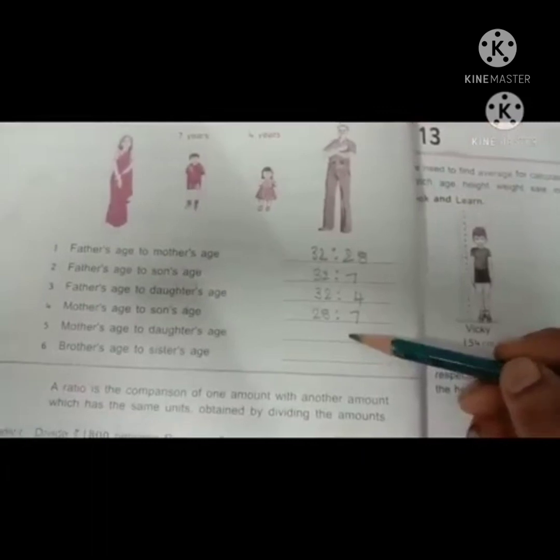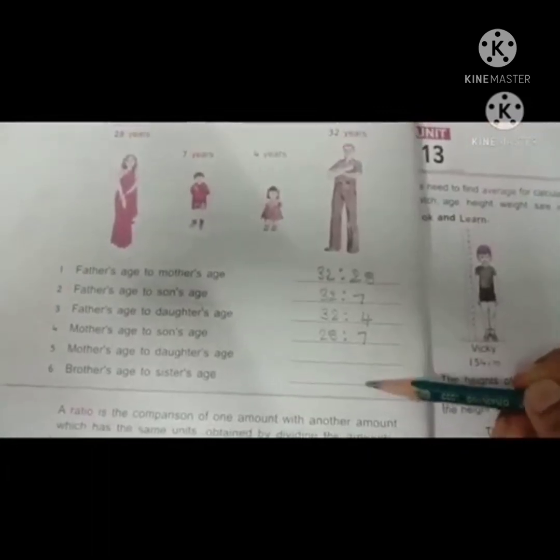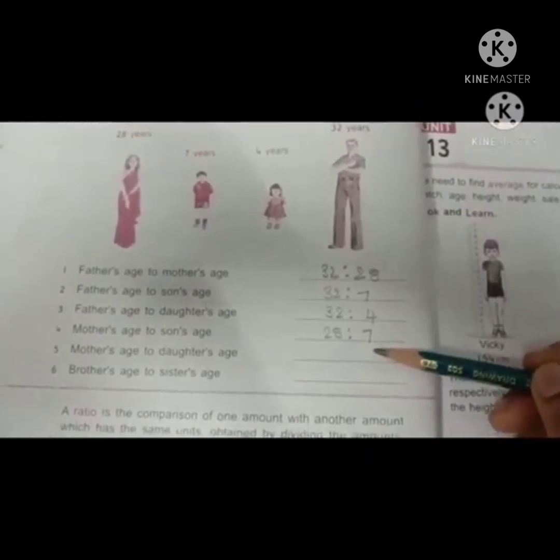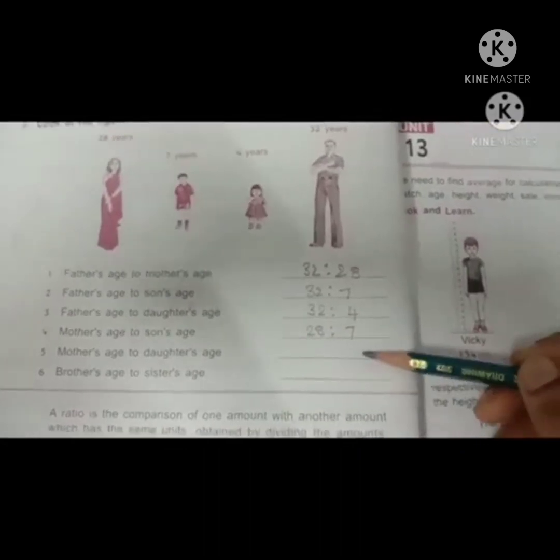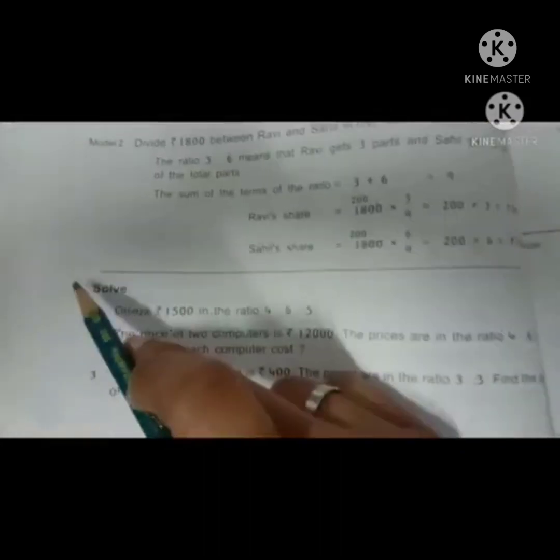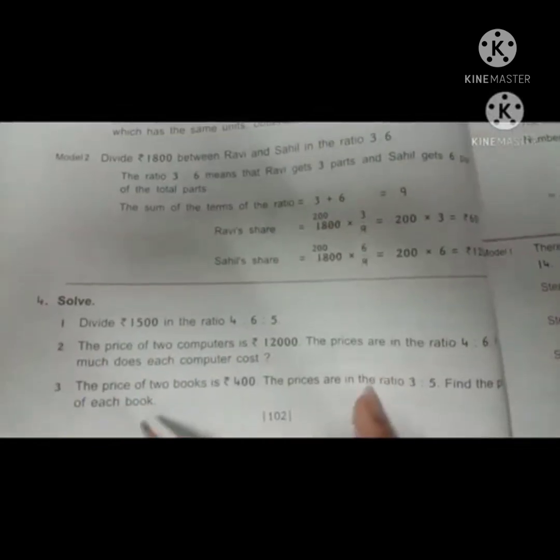Children, do this 5th one and 6th one and send to my WhatsApp number. When you are listening to the class, then only you have to write this too and send to my WhatsApp number. 4th Roman, solve problems. Here the third one is an important sum. That's why I am telling this one.